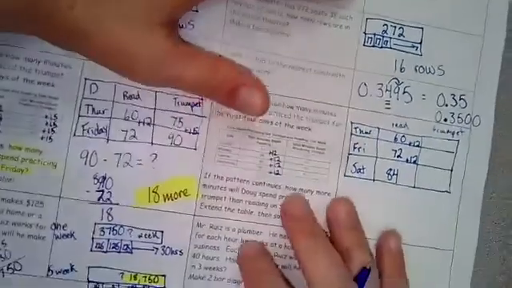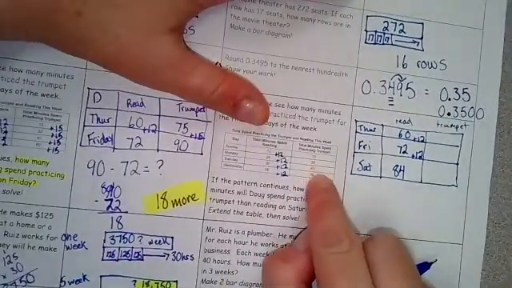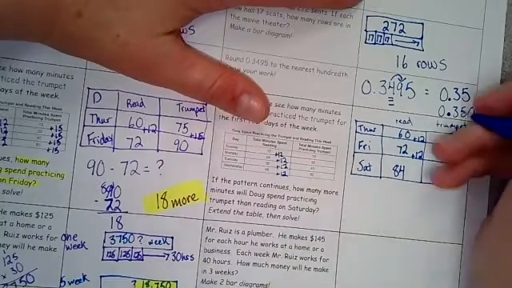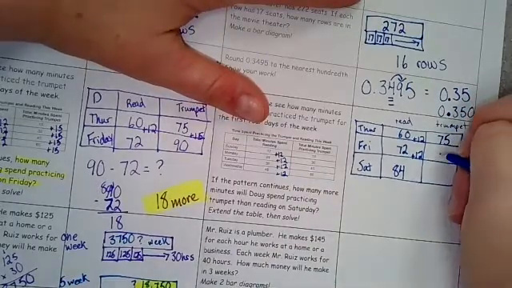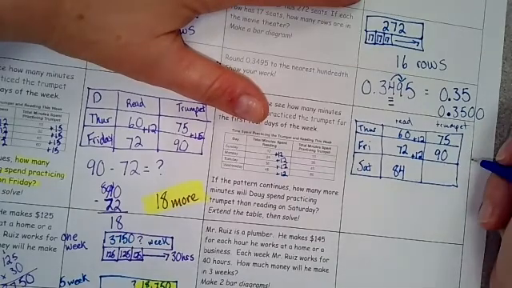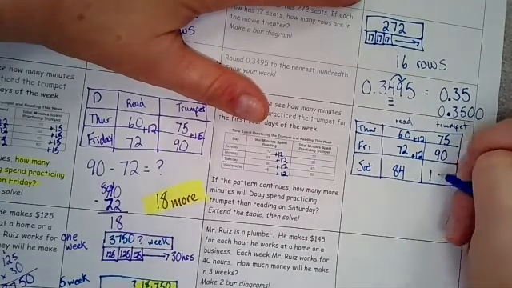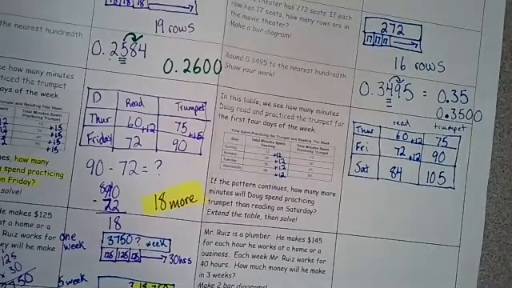Okay? Then for trumpeting, he adds 15 every day. So 15, 30, 45, 60. Then it would go to 75. 75 plus 15 is 90. Plus 15 again is 105. But make sure that you answer the question.